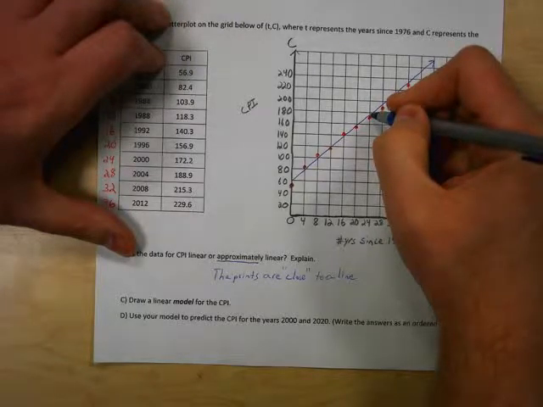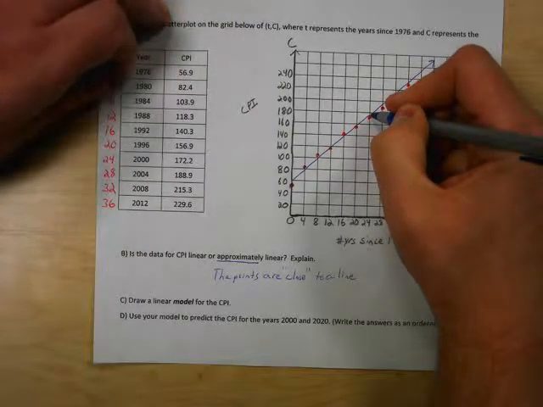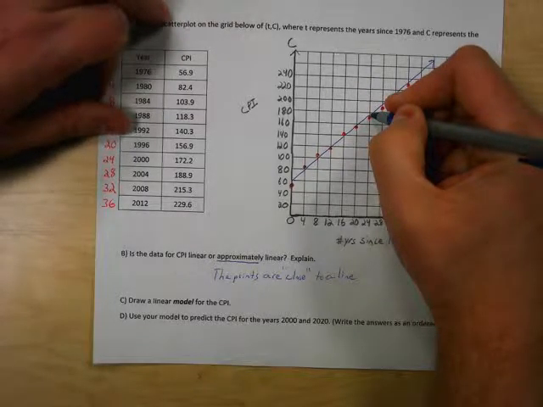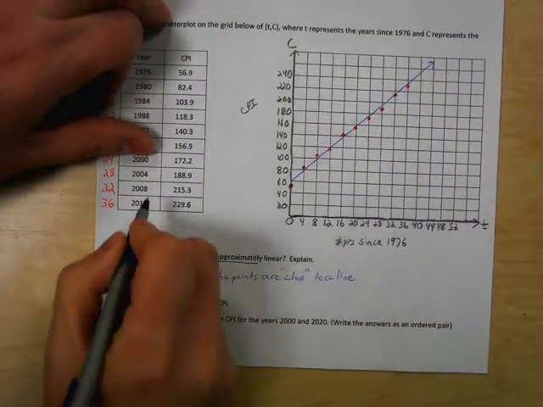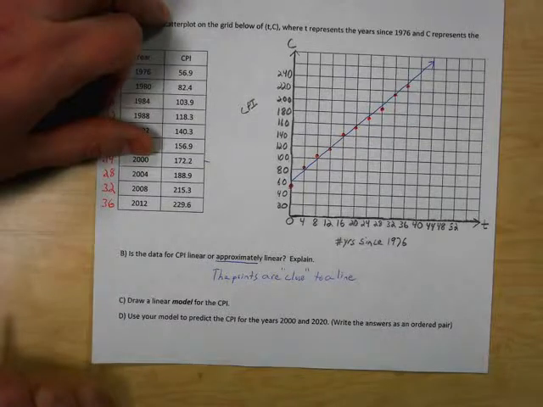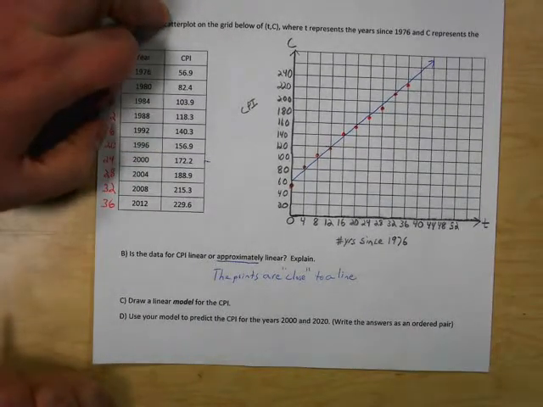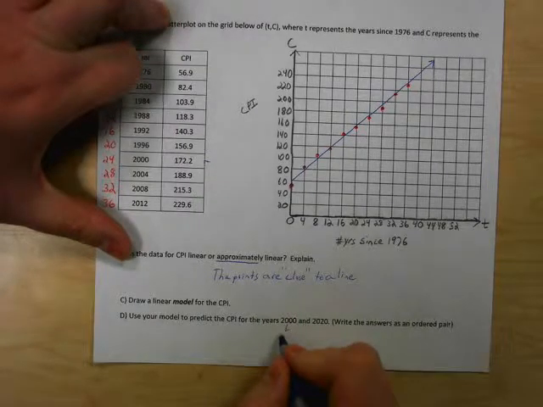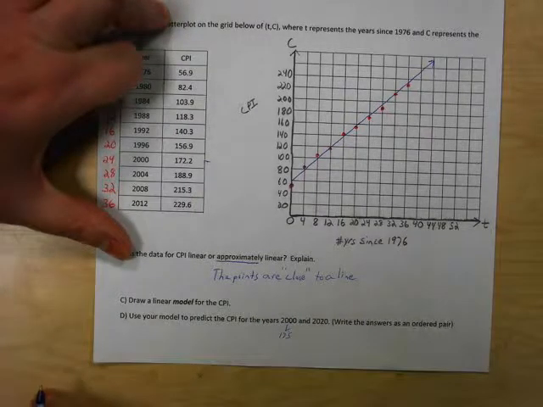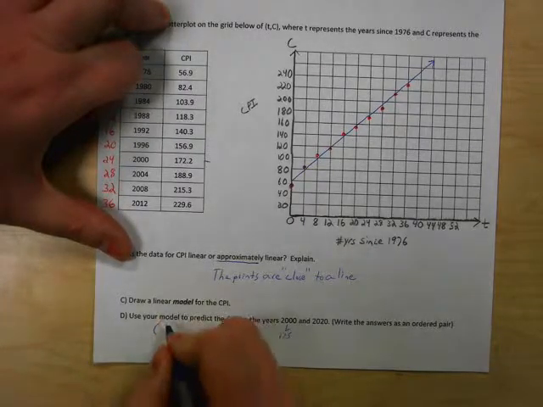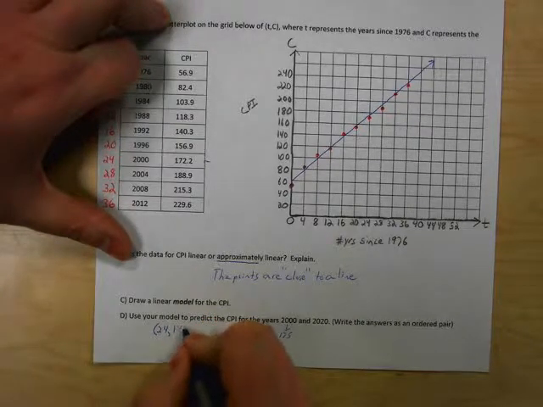We're looking at our model, which is just above that red dot. I would say maybe 175 or so. The actual value in 2000 was 172, so we're going to be just above that. So in the year 2000, right around 175. As an ordered pair, that would be 24, comma 175.